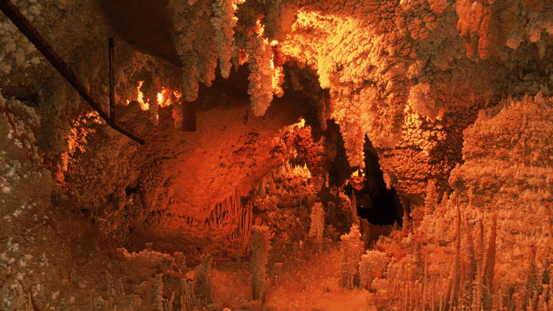Other minerals can also contribute. Gypsum, for instance, forms similar deposits, though it's softer and more soluble than calcite. The exact composition of the formations depends on the local geology and water chemistry.